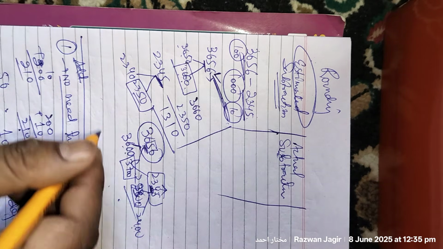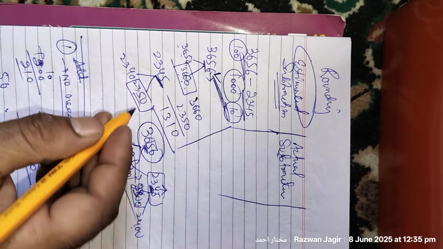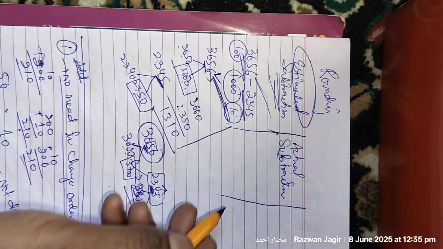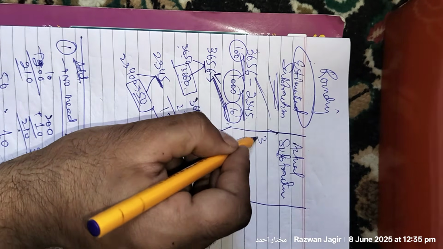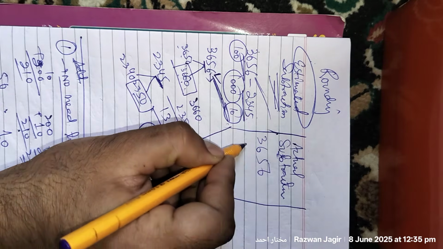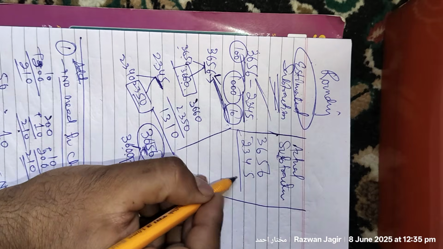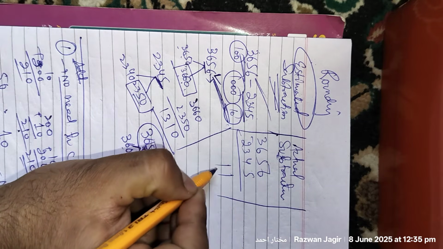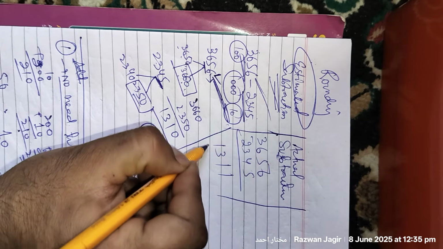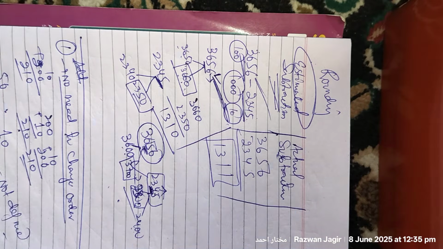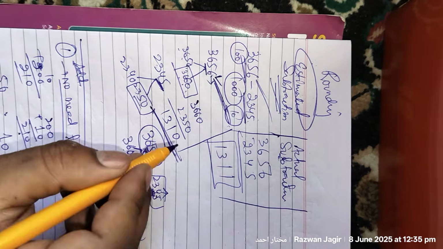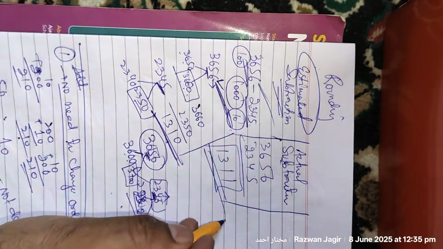So after subtraction we get the estimated subtraction, and for the actual you need to simply do 3656 minus 2345. After doing this we get 1311. So this is your answer. This is your nearest to 10, and this is your actual.